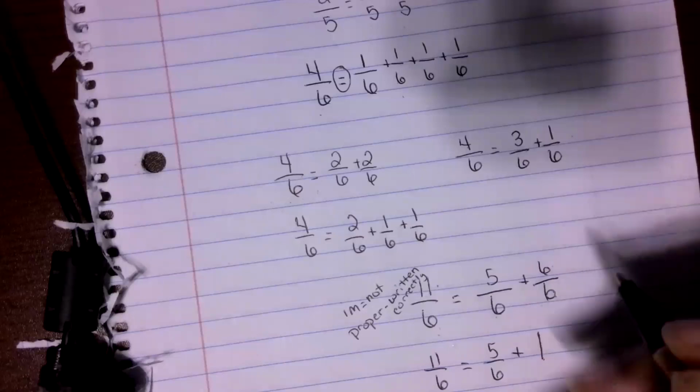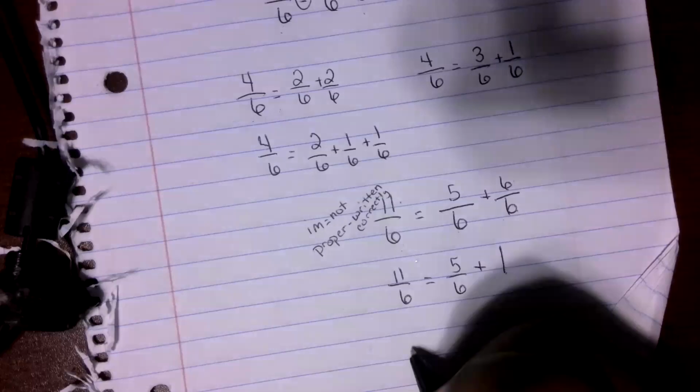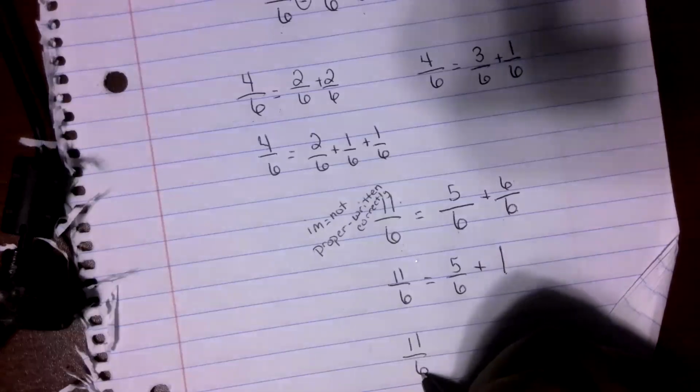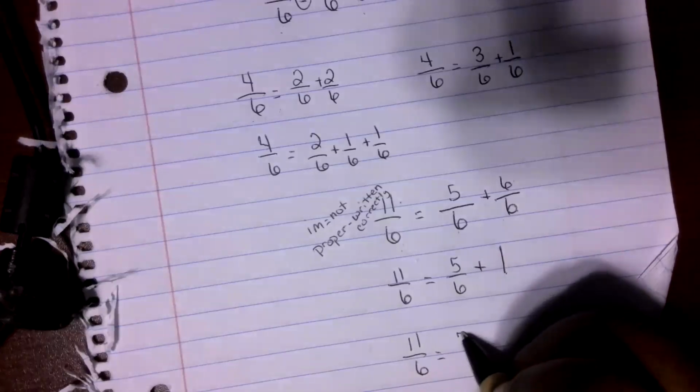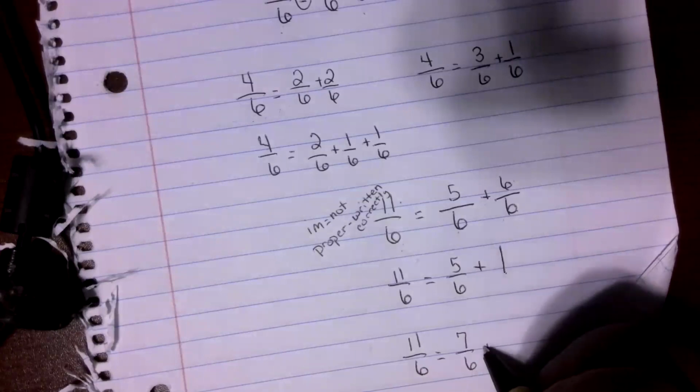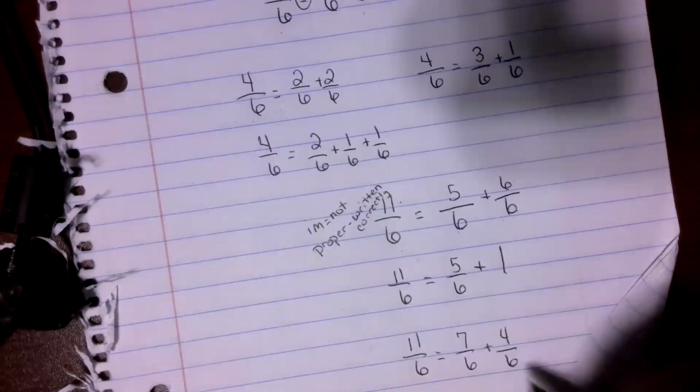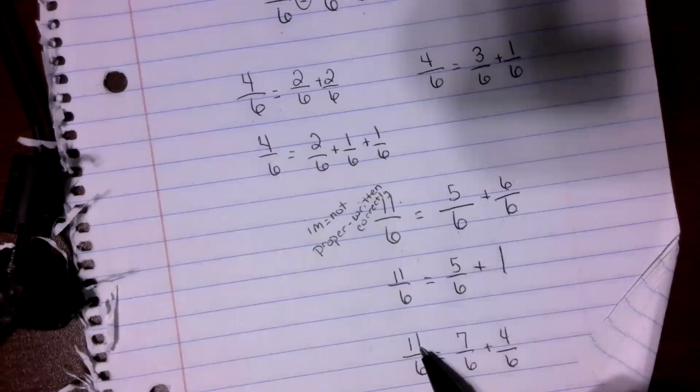But I can also do, let's do another one. I'm sorry, I put my hand right in the way. 11/6 equals 7/6 plus 4/6. Again, we're decomposing the numerator, which is 11. 7 plus 4 equals 11. And my denominator doesn't change.